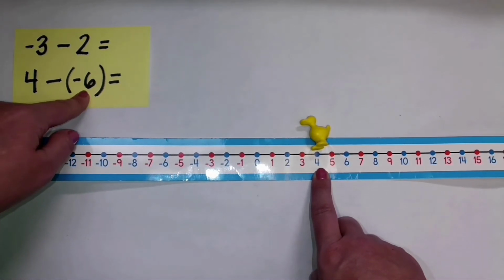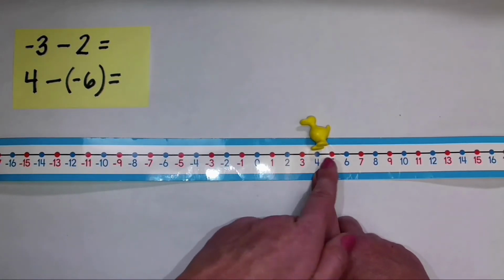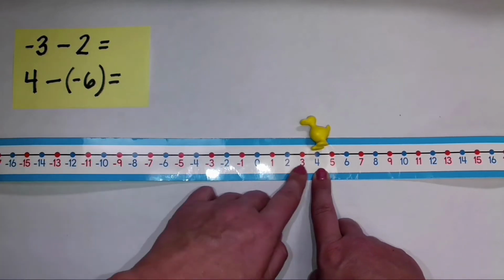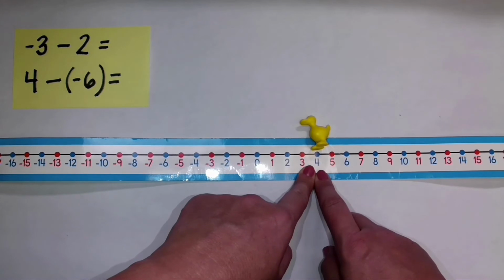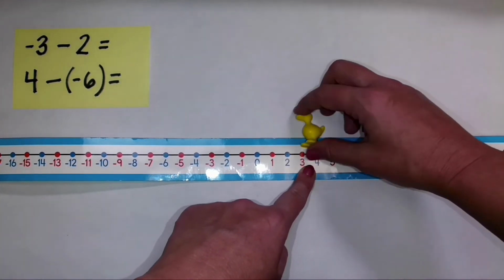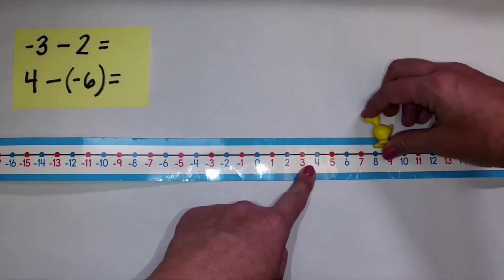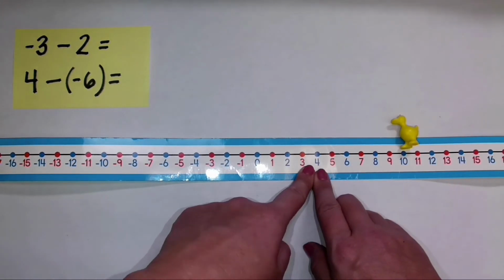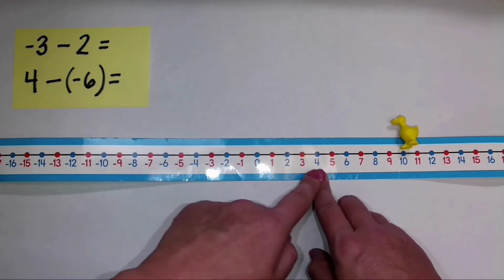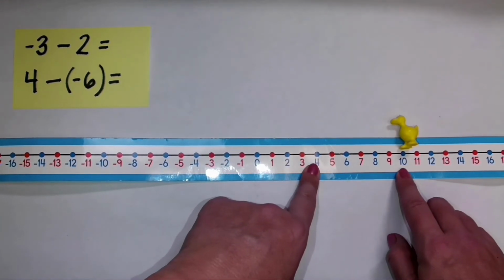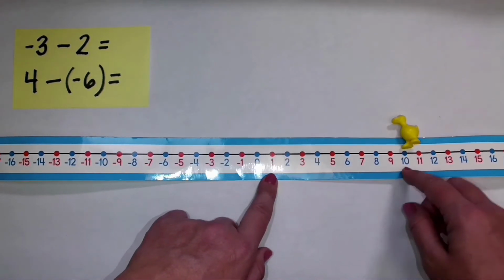So this is not a positive integer. If it was, duck would march this way. But it's a negative integer, so duck is going to march backward according to the way that duck is facing. And we're going to march backwards 6 spaces. 1, 2, 3, 4, 5, 6. So when I have 4 and we subtract -6, our difference is positive 10. So that's how duck works.